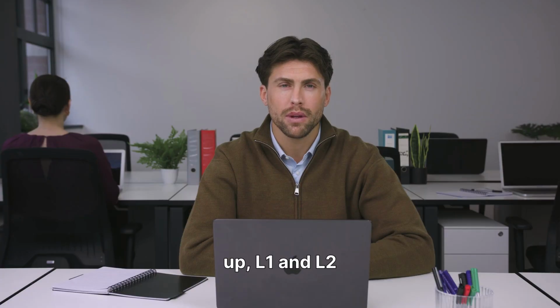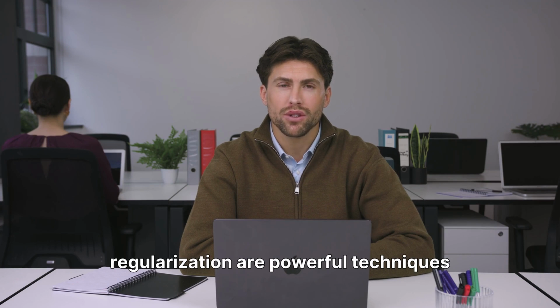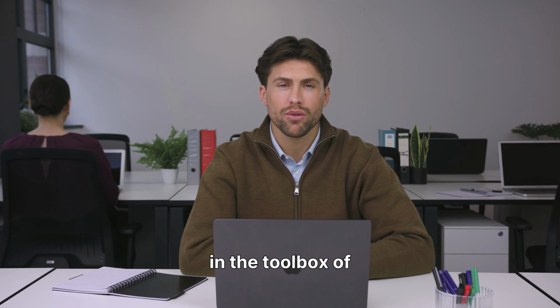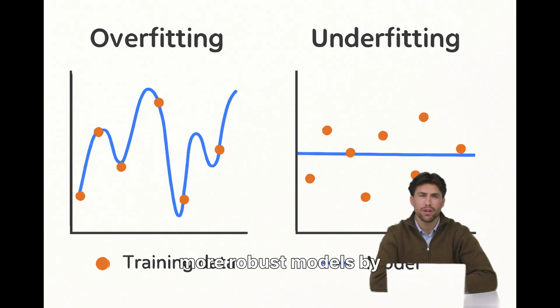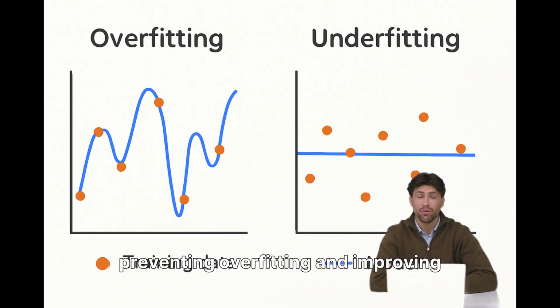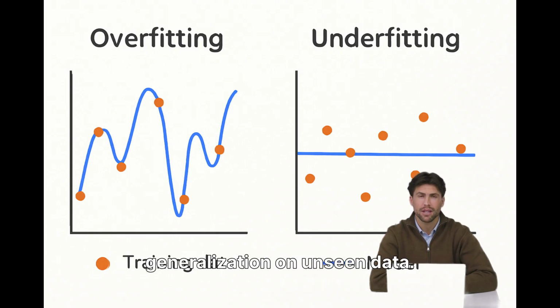To wrap it all up, L1 and L2 regularization are powerful techniques in the toolbox of machine learning practitioners. They help us create more robust models by preventing overfitting and improving generalization on unseen data.